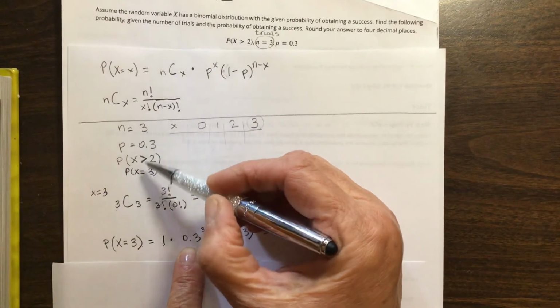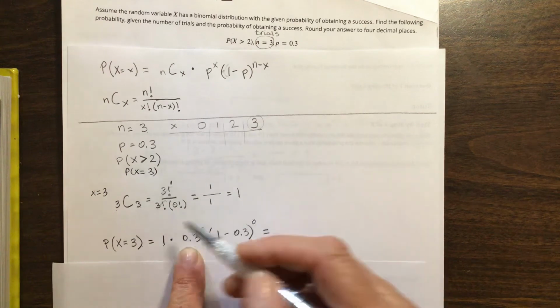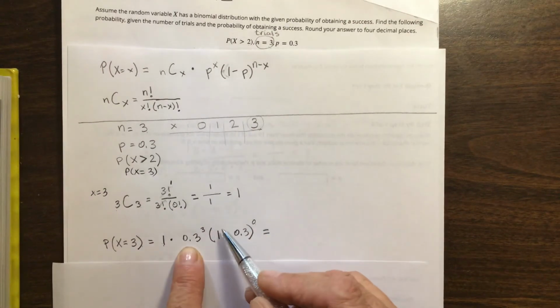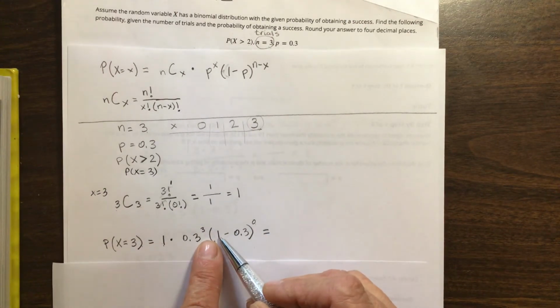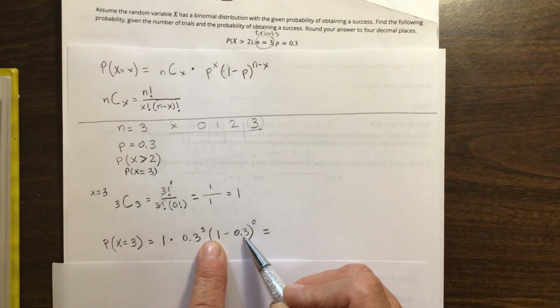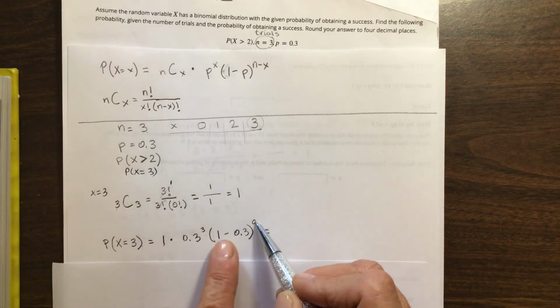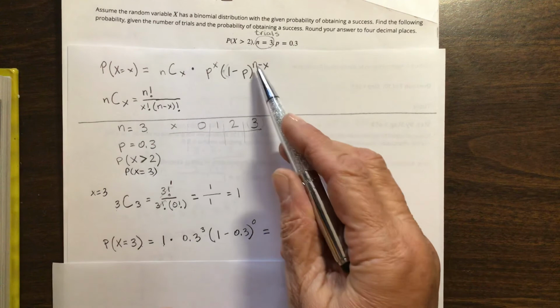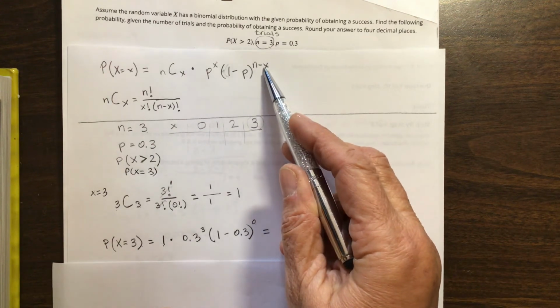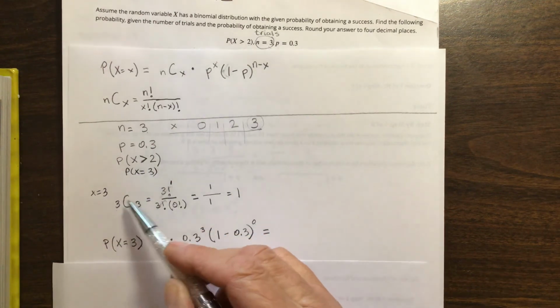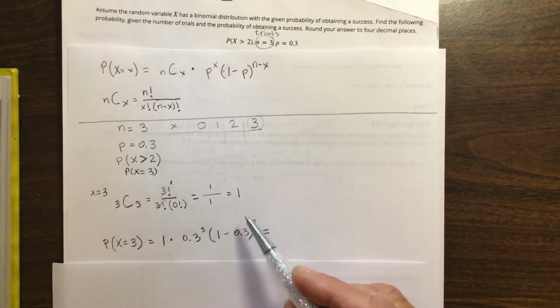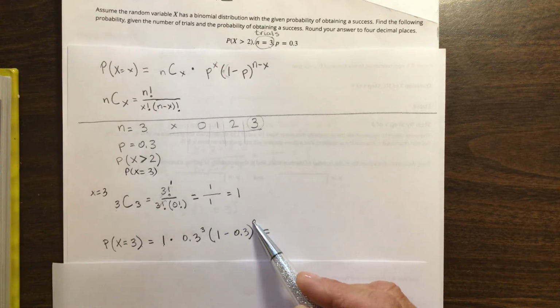And now we're going to multiply by p to the power of x, times 1 minus p to the power of n minus x. That's why we have 0 there. Okay?